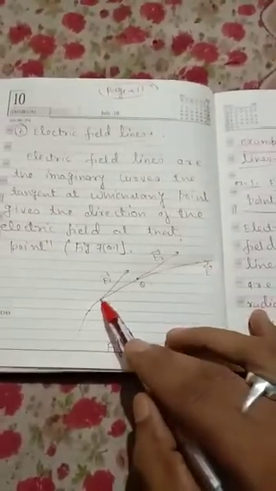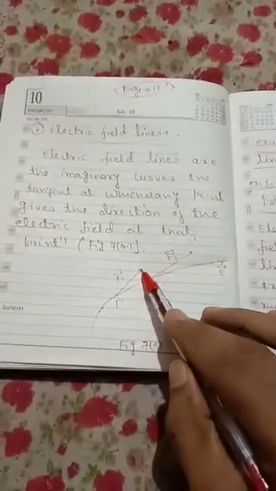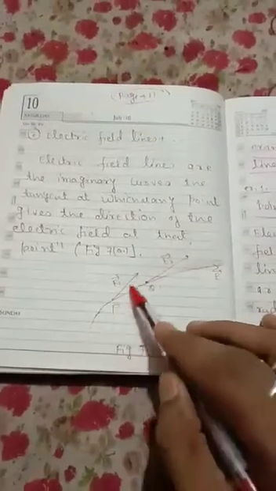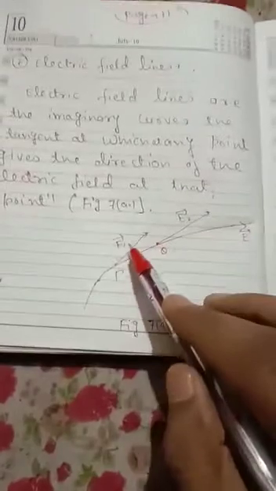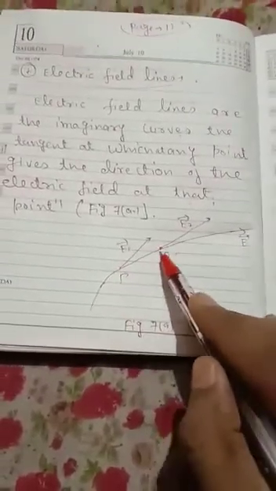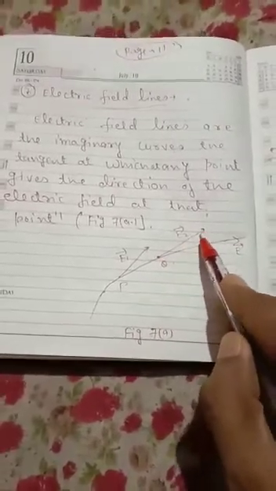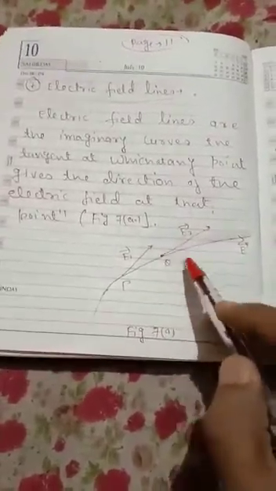Now come to point P. What is the direction of the electric field at that point? Draw the tangent. Okay, this is the tangent. This tangent will show you the electric field E1 at that point P. Now further, suppose at point Q, what is the direction of the electric field? Look at the tangent here. This tangent gives the direction of the electric field at that point.